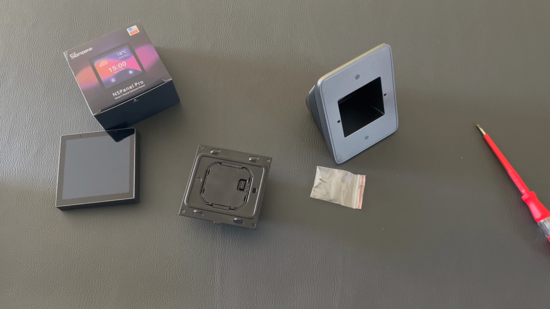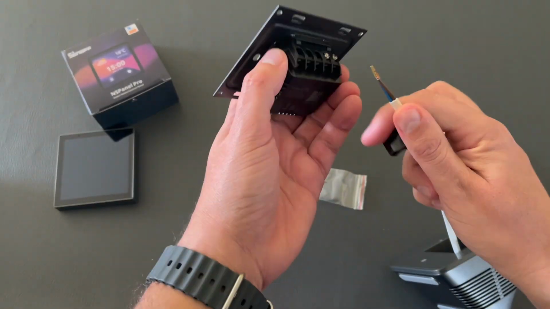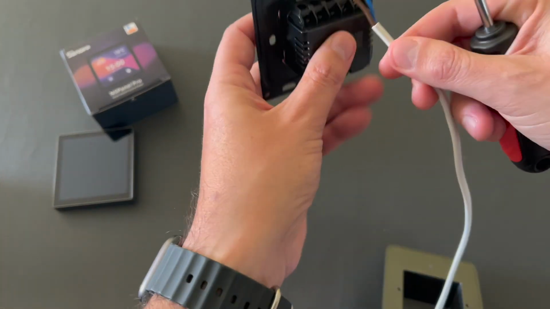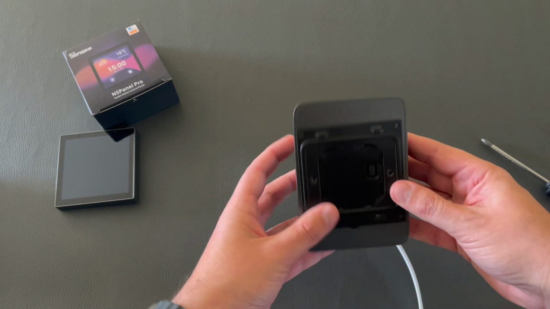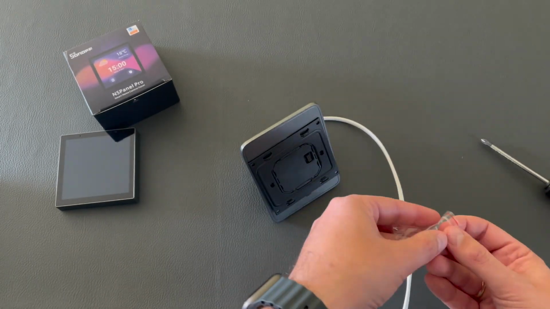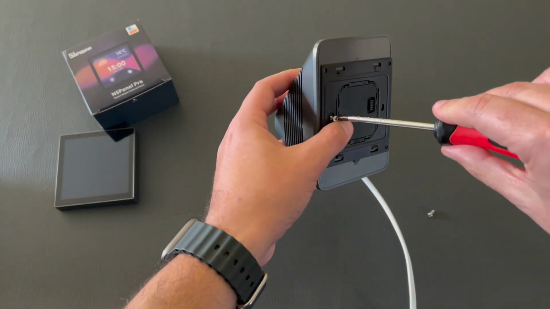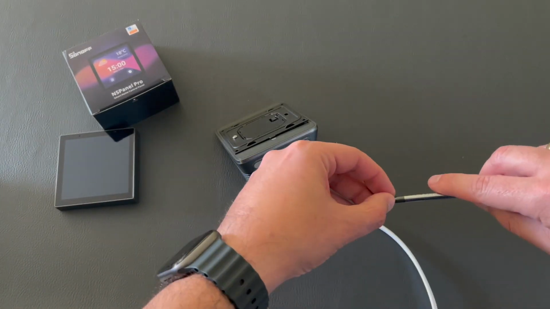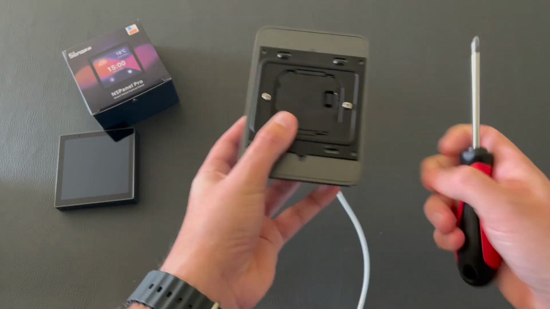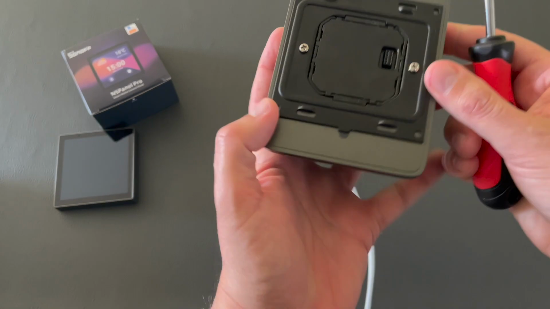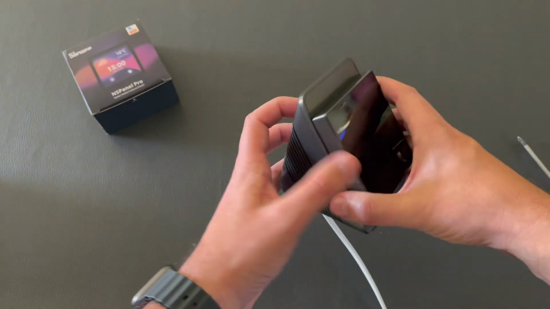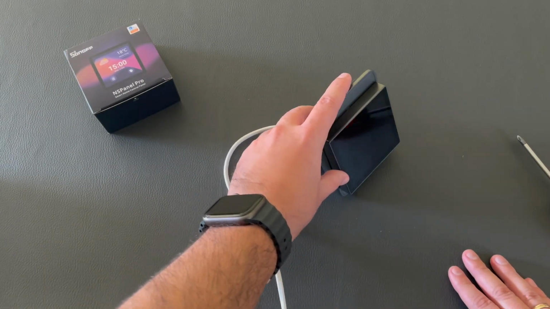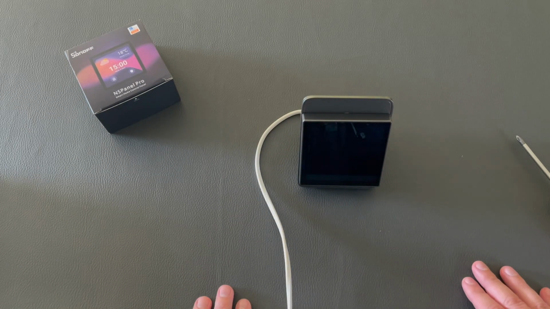You cannot mount this screen to an original NSPanel. It's ready. Let's power it up.